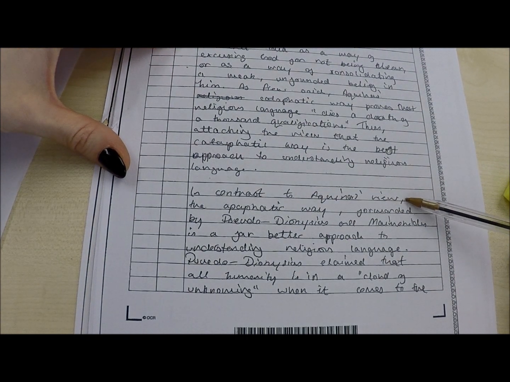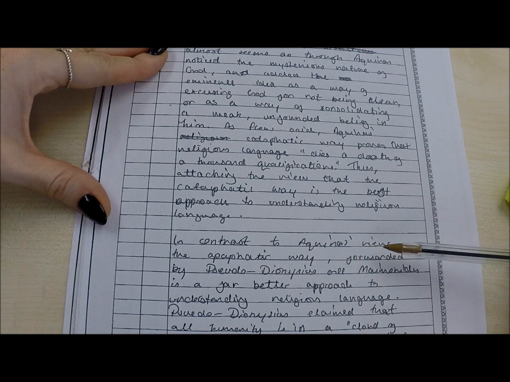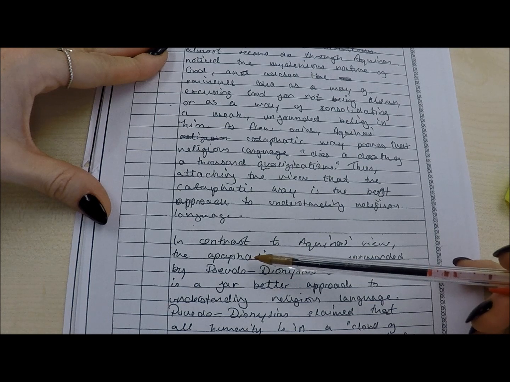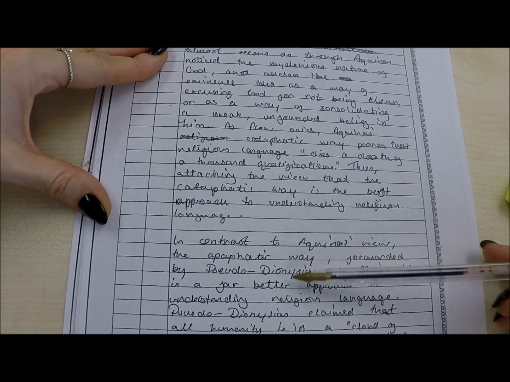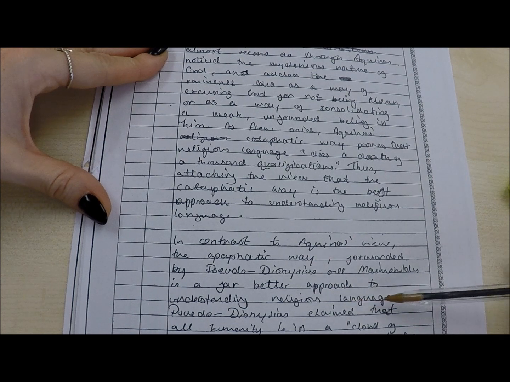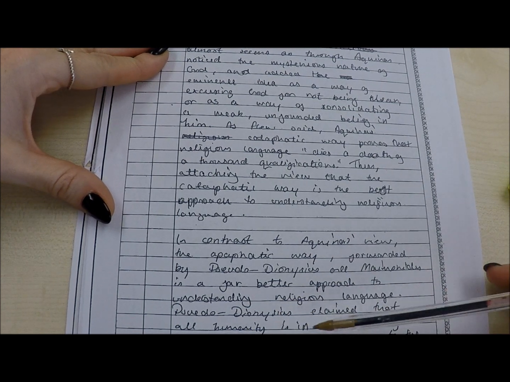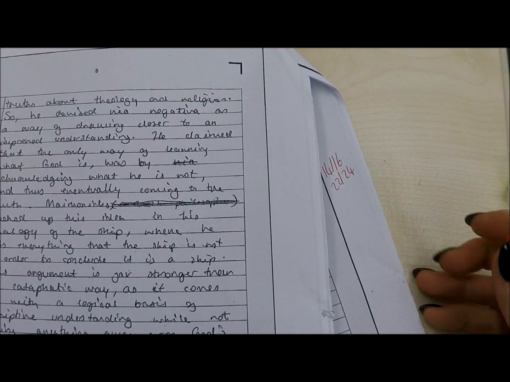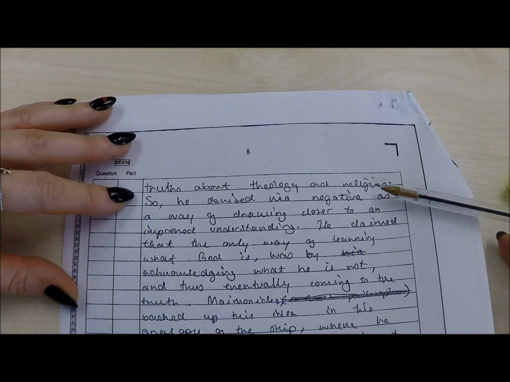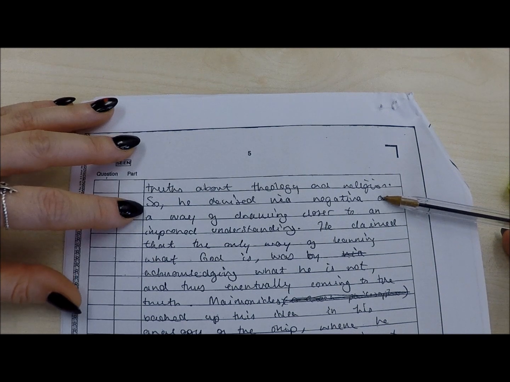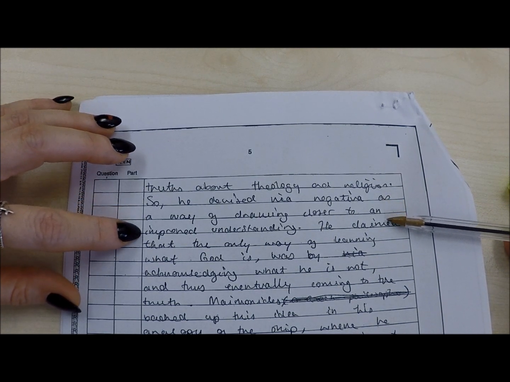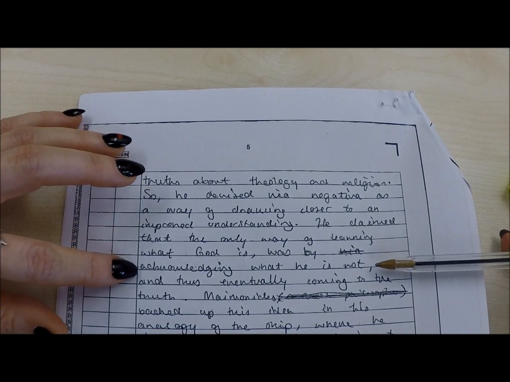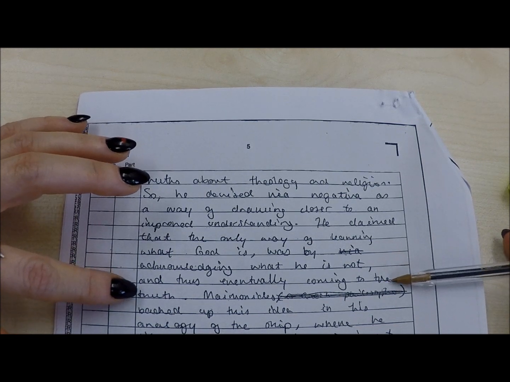In contrast to Aquinas' view, the apophatic way, founded by Pseudo-Dionysius and Maimonides, is a far better approach to understanding religious language. Pseudo-Dionysius claimed that all humanity is in a cloud of unknowing when it comes to the truths about theology and religion. So he devised via negativa as a way of drawing closer to an improved understanding. He claimed that the only way of learning what God is was by acknowledging what he is not, and thus eventually coming to the truth.